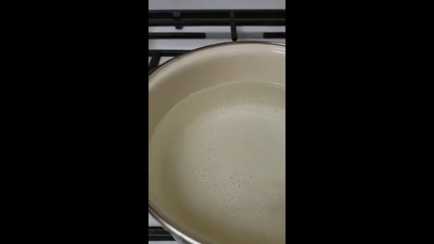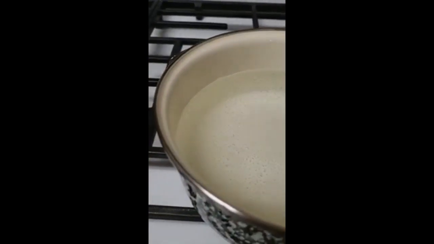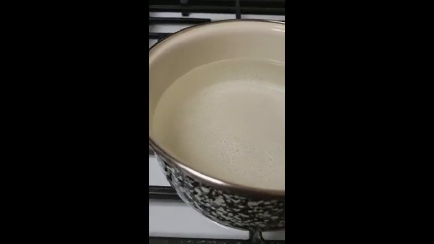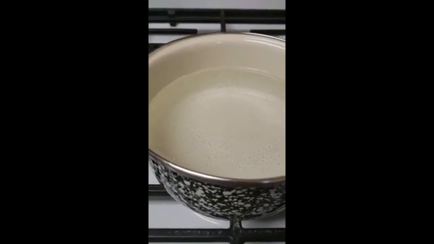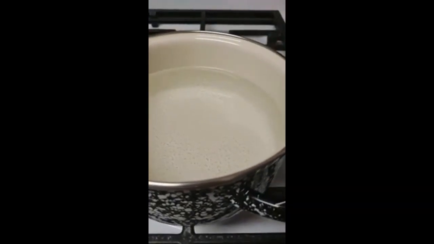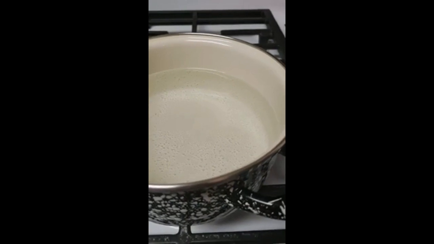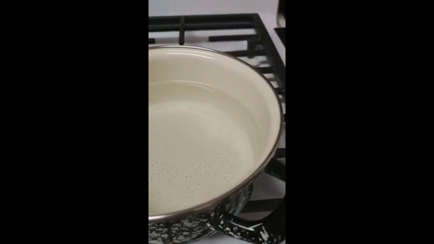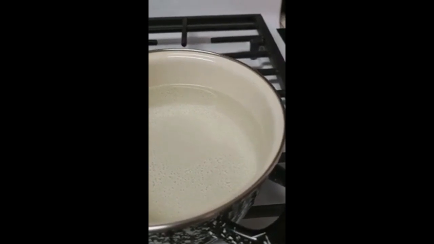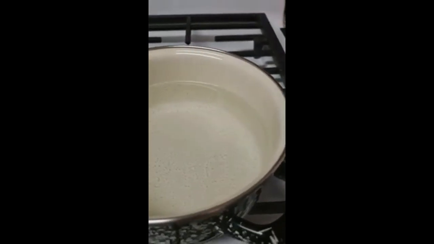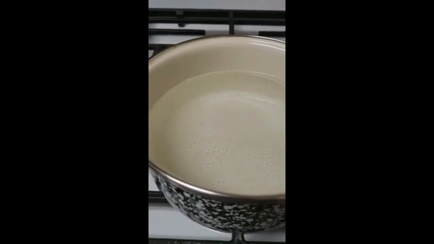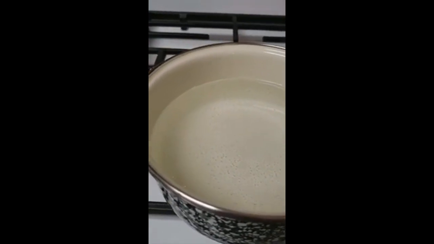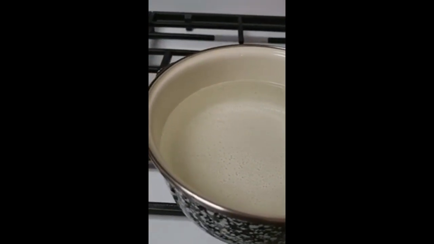These bubbles are actually the water vapor being released into the air. It comes much like if you go underwater in a pool and you breathe out, the air that you're expelling comes out as bubbles. So this water vapor is trapped in a bubble and it's trying to escape.